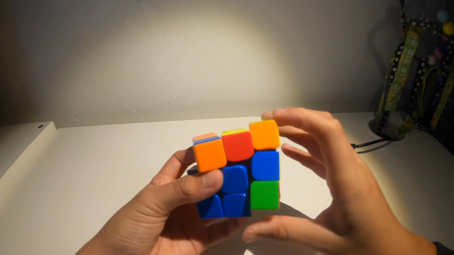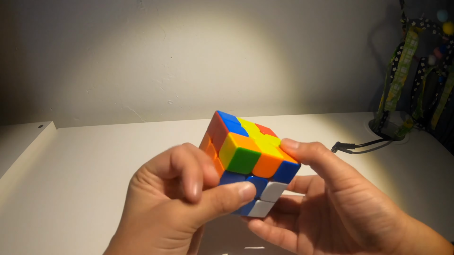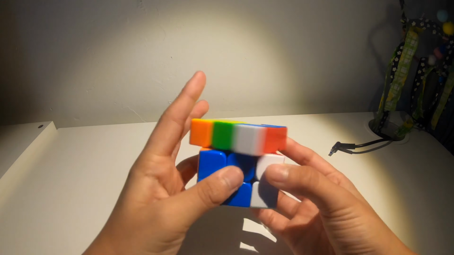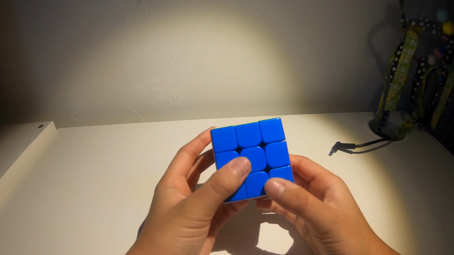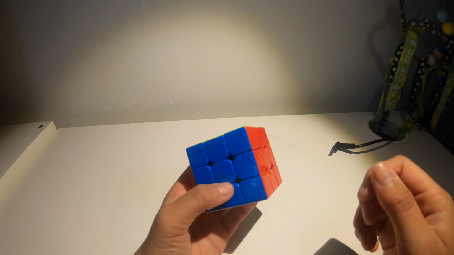For the last layer means you solve the last layer in 4 algorithms. There are 16 algorithms to learn in total, and it's pretty fast as well.